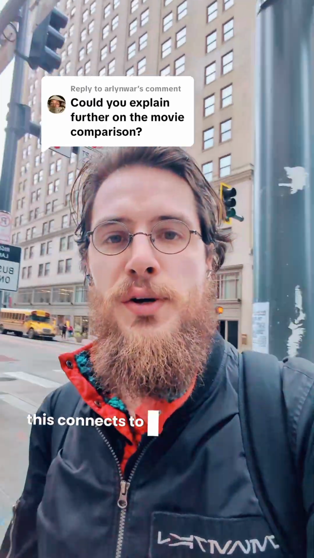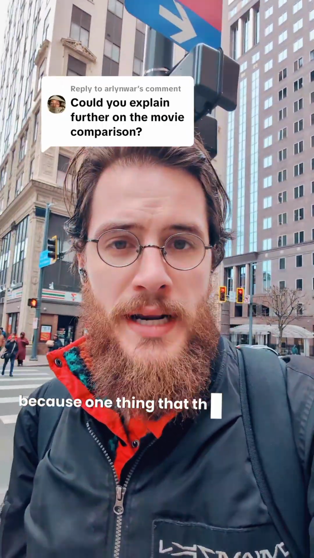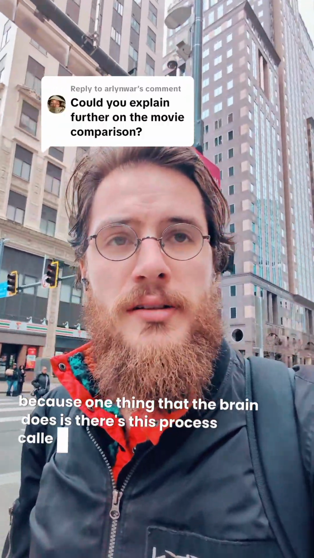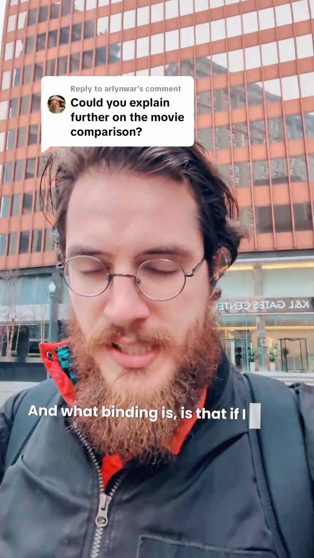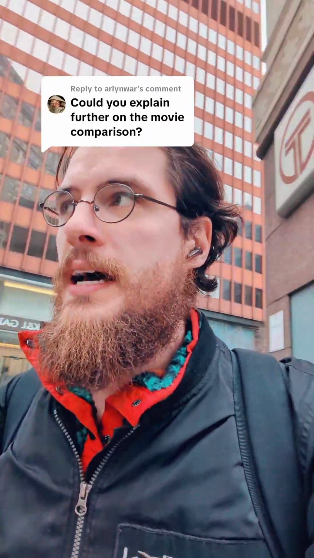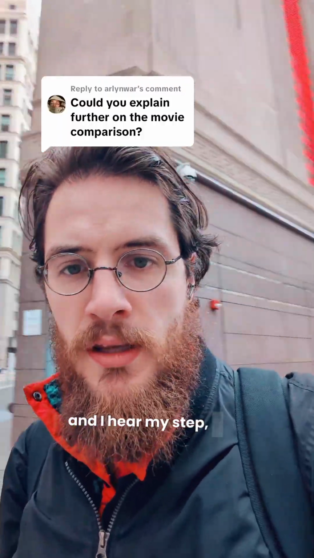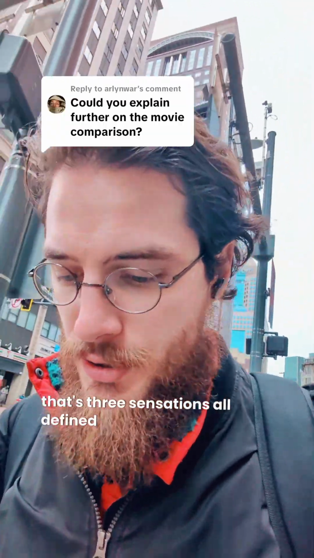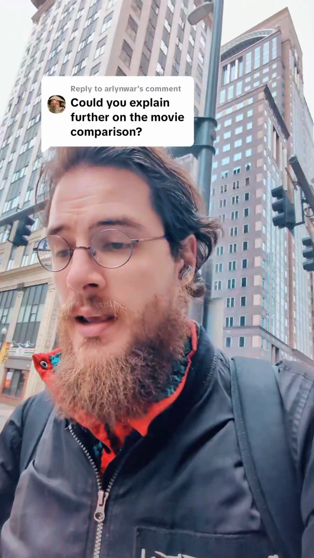This connects to neurobiology, because one thing that the brain does is a process called binding. What binding is, if I see my foot move, and I feel it move, and I hear my step, that's three sensations all tied to the same event occurring in time.